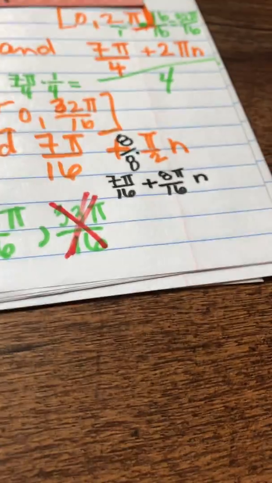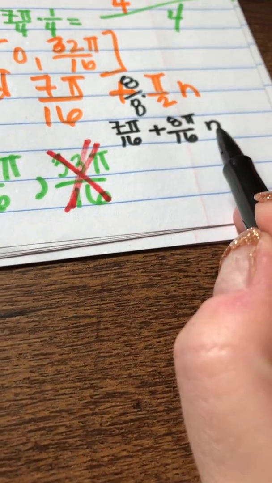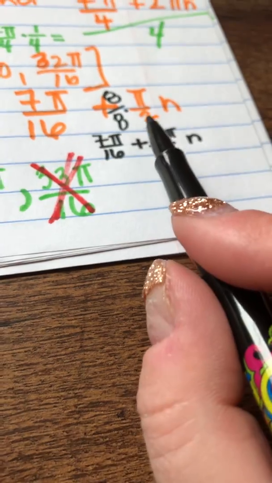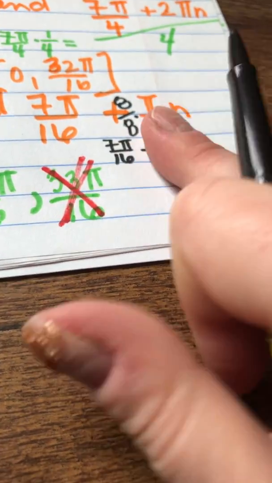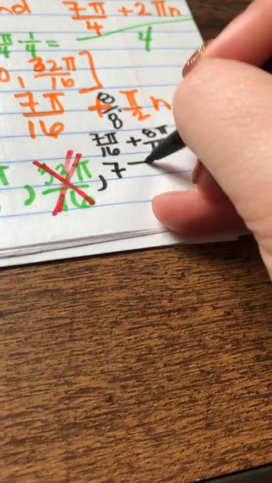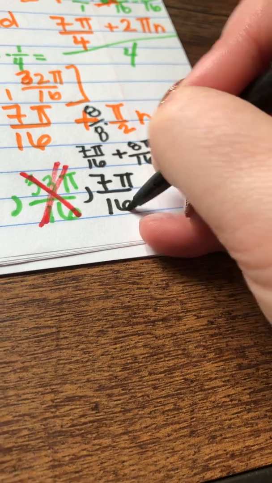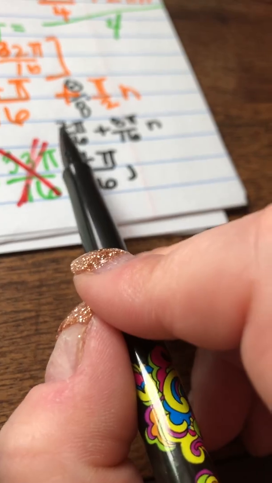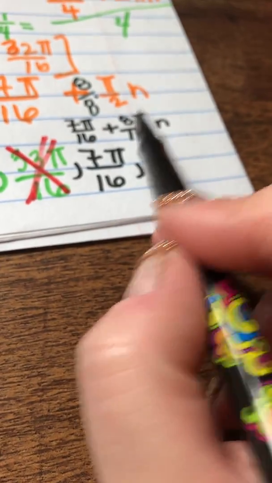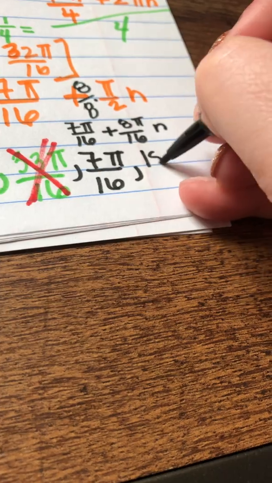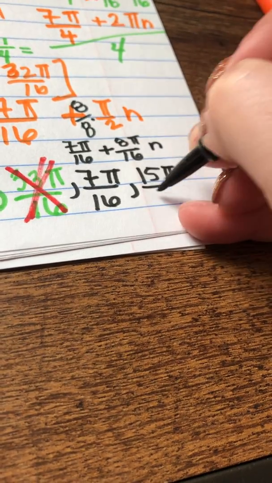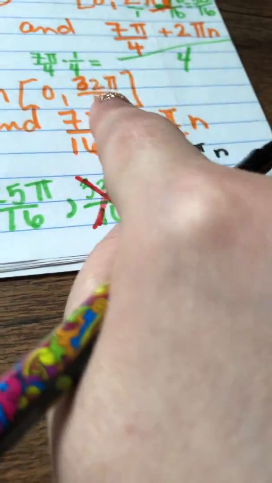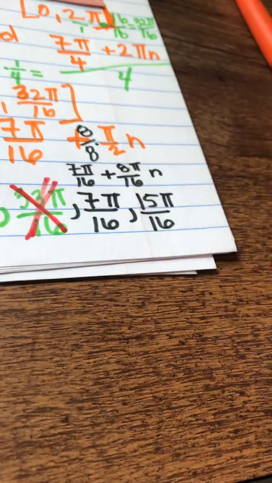Let's see here. If I plug in a 0 for n, I have 7 pi over 16 plus this times 0. That just cancels, so you just have 7 pi over 16. Now if I plug in a 1 for n, it's like I'm adding 7 pi plus 8 pi, so that makes 15 pi over 16. And that's still okay because I'm within that 0 to 2 pi, or 0 to 32 pi over 16 range.